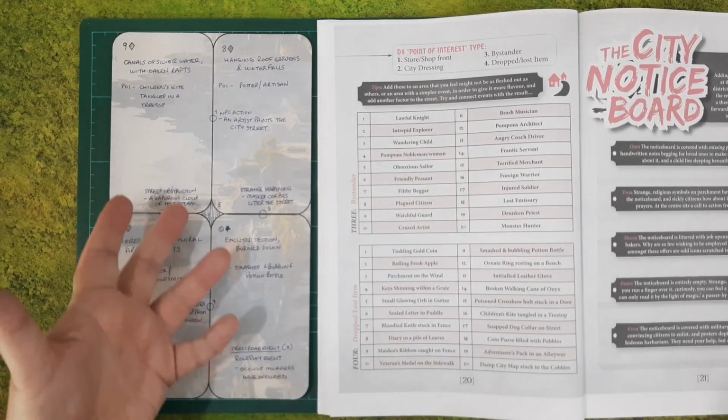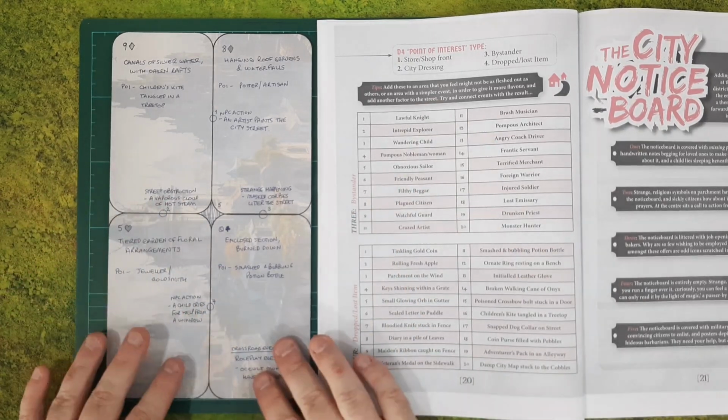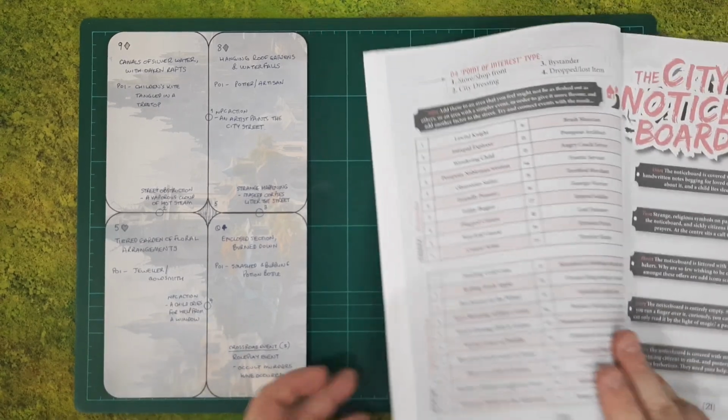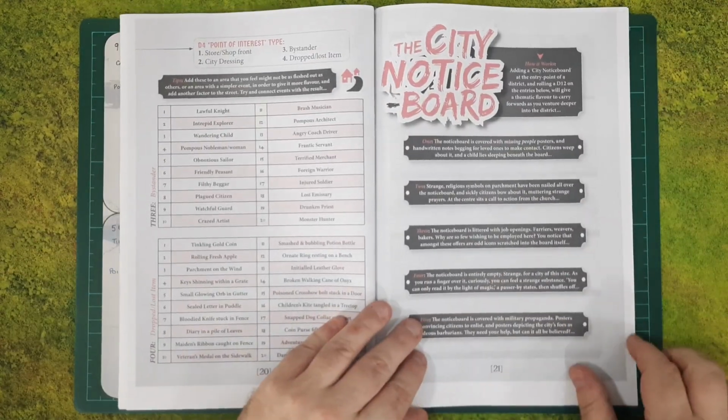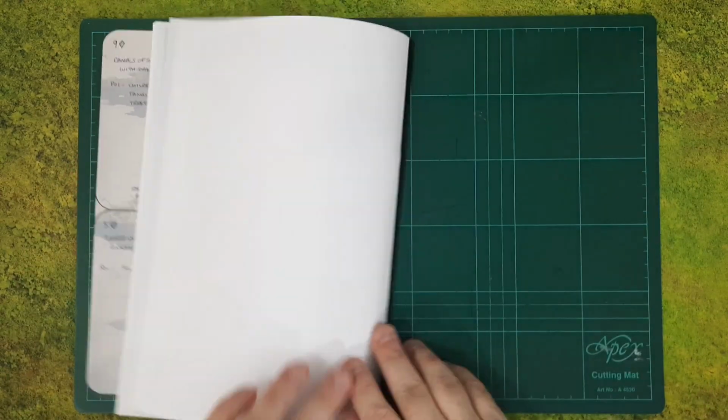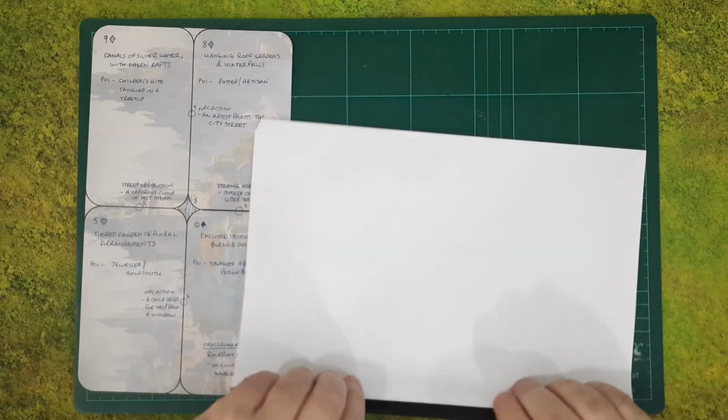And again, it's just more information. It's more potential prompts and information that could actually generate more adventures for us. Now, what else do we have? We've also got that city notice board. Again, I don't think I'm going to bother doing that. And yeah, but I mean, I say very quick and very simple.